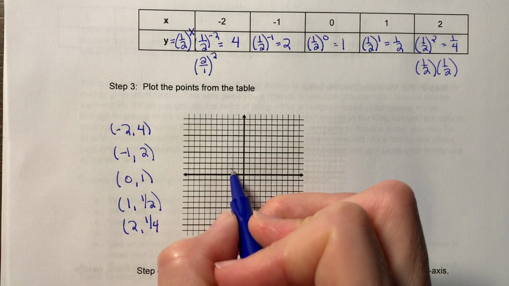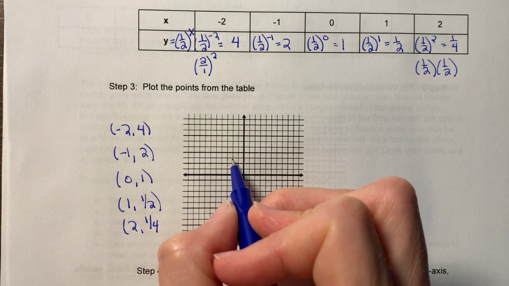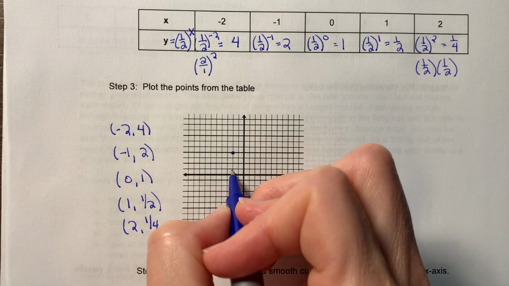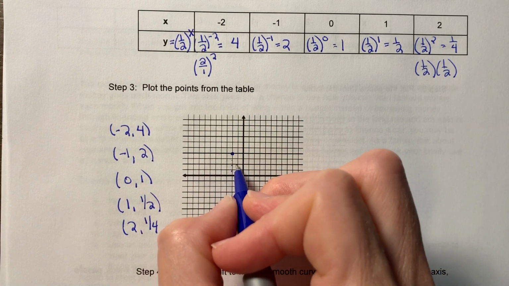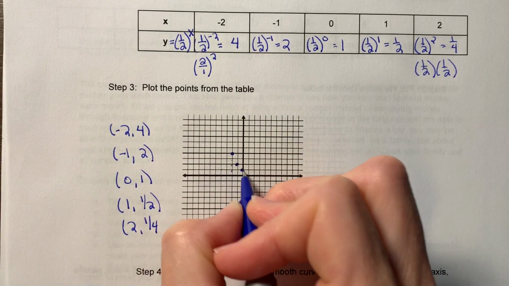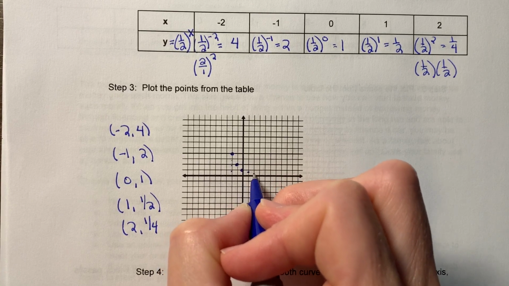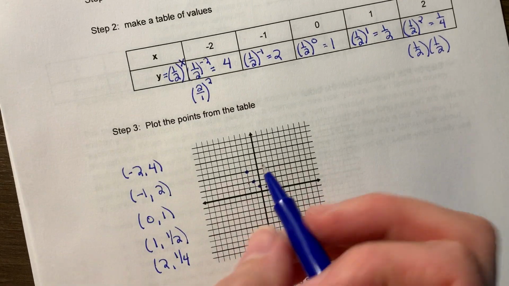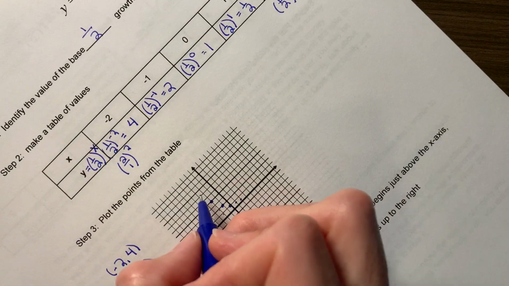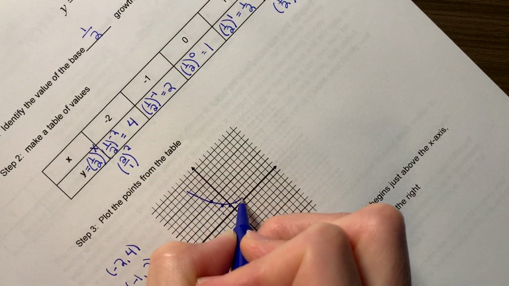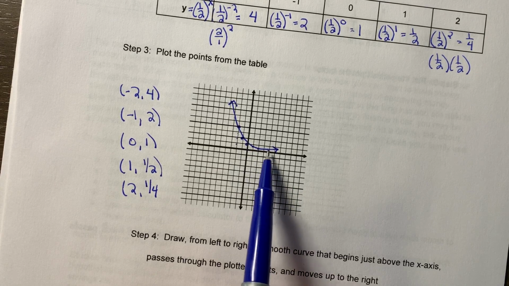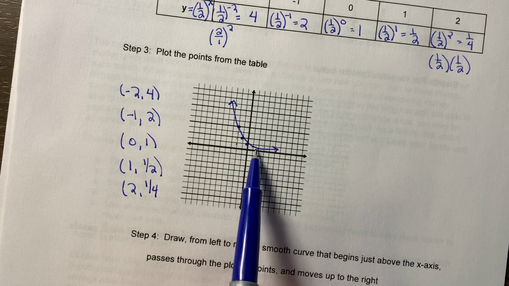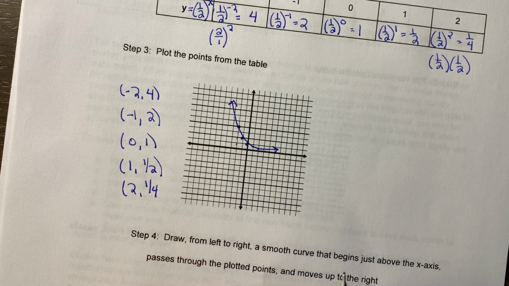So if I go over -2, and up 1, 2, 3, 4. Over -1, up 2. Over 0, up 1. Over 1, up 1/2. And over 2, up 1/4. So definitely looks like it's going to have that shape that we like. A little bit steeper here this time. It's important when you draw these exponential functions as well as you can to make this look like it's approaching the x-axis, but don't have it going below it because it's not.